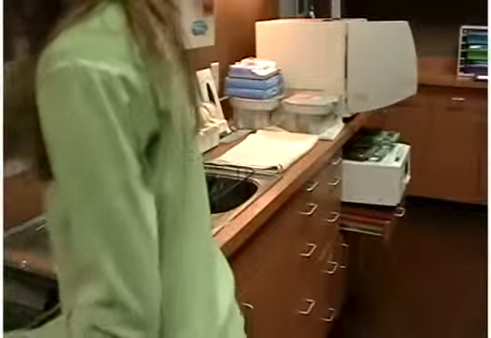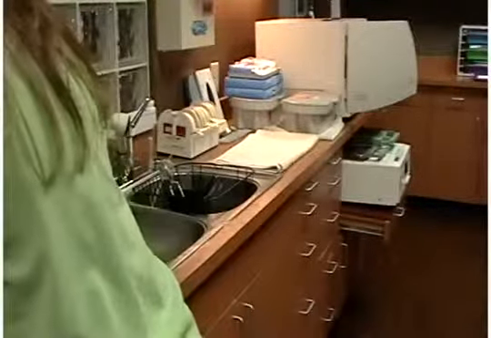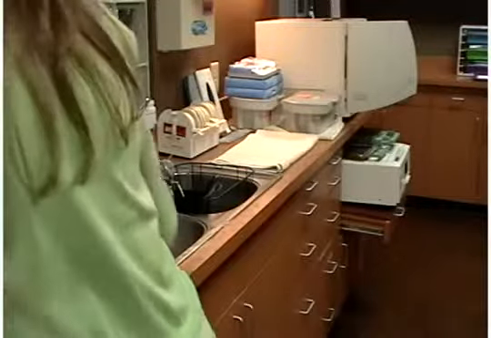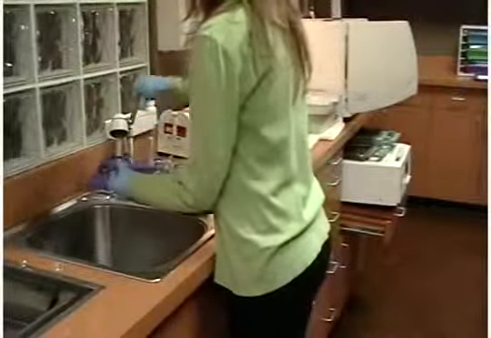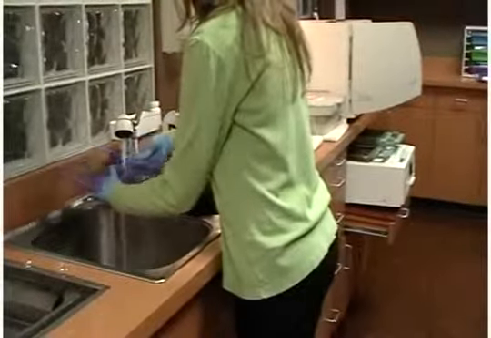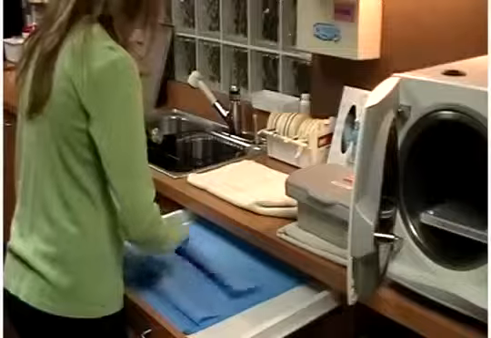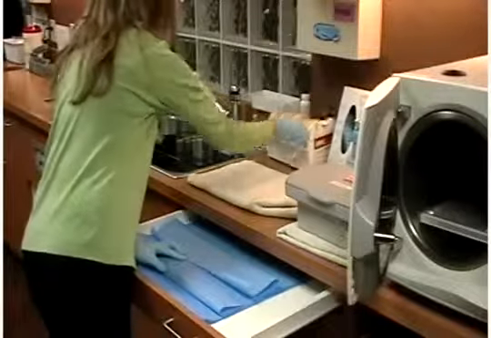Remove the organizers from the ultrasonic or instrument washer. If you used an ultrasonic for your cleaning method, you will want to rinse your items with water and then allow them to dry completely. If you used an instrument washer, you can remove your items and allow them to dry, for there is no need for rinsing.